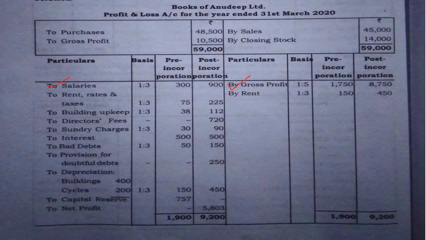So first you have to write by gross profit, and which ratio you have to take? The sales ratio, 1:5. The sales ratio, because gross profit you calculate on the sales, or it is directly connected with the sales. So first you have to take the gross profit, then salaries, then rent.